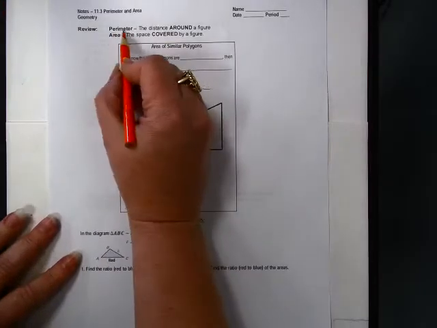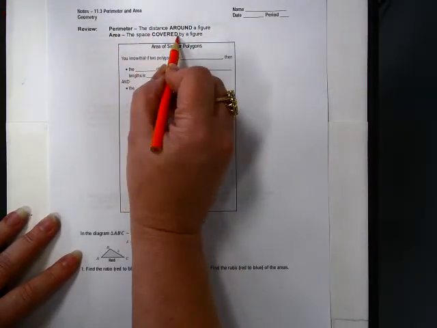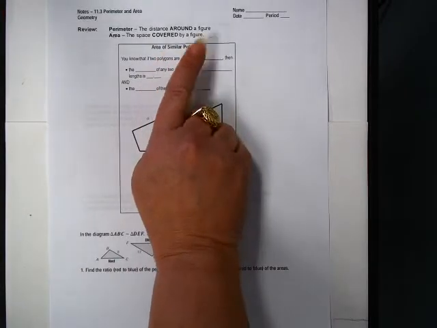Alright students, today we are going to continue our study of perimeter and area with notes 11.3. First of all, I'm going to review that perimeter is the distance around the figure and that the area is the space that's covered by the figure, so the space inside. Alright, so area of similar polygons.